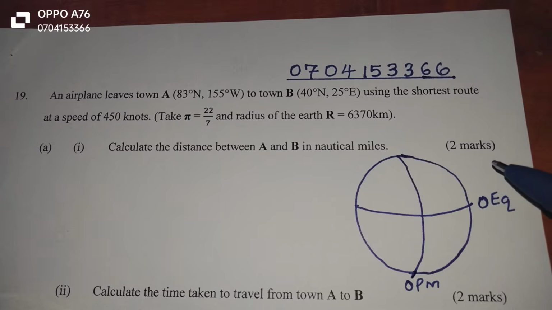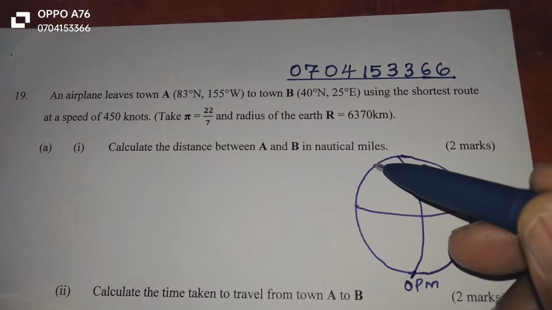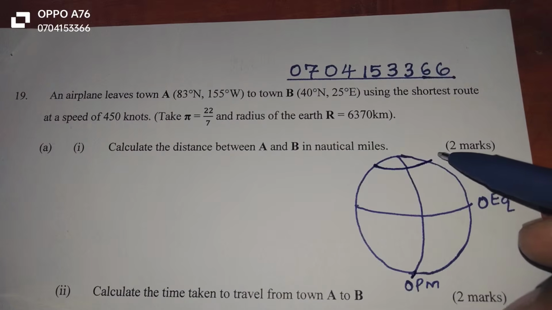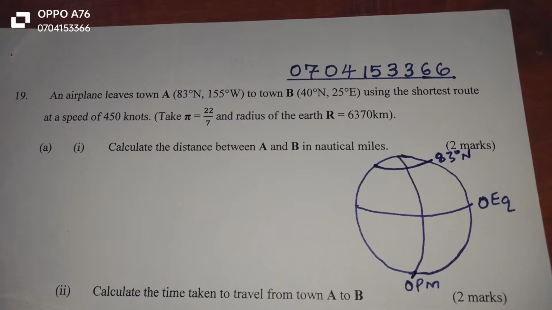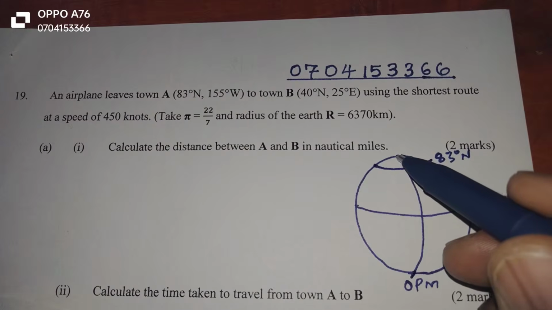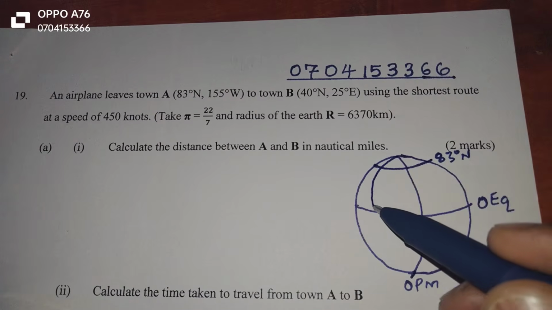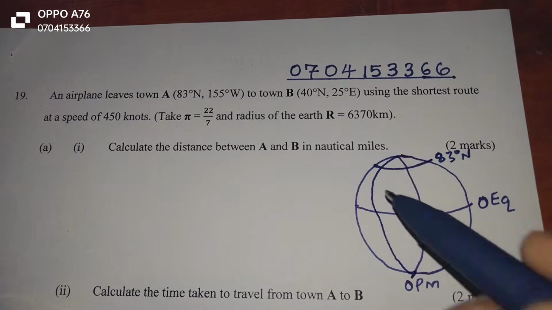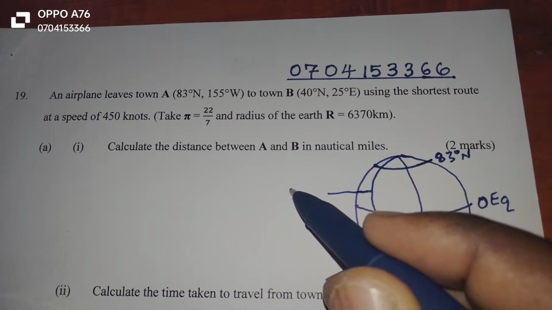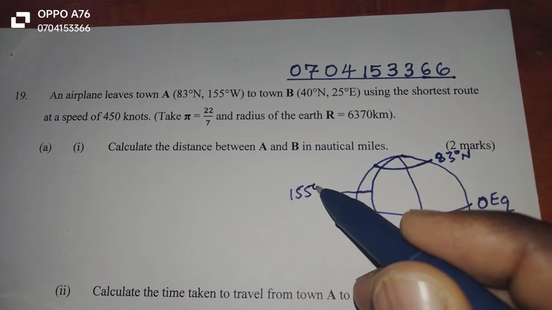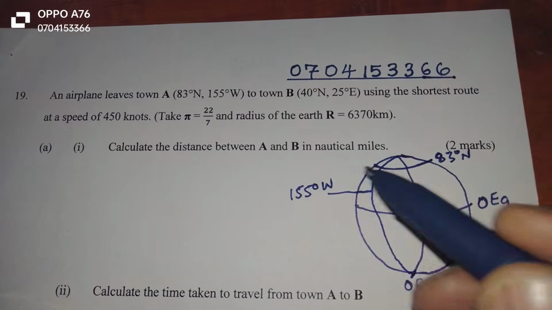Any other longitude and latitude can be mentioned with reference to this main latitude and longitude respectively. Now we are talking of 83 degrees north, that is where A is found, and 155 degrees in the west.